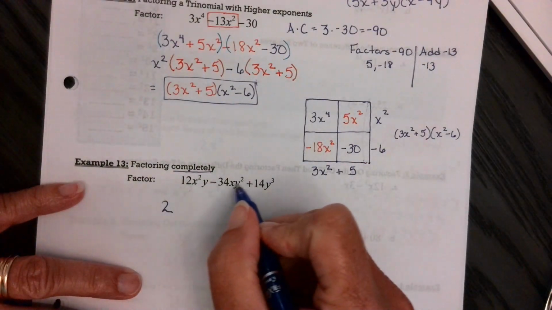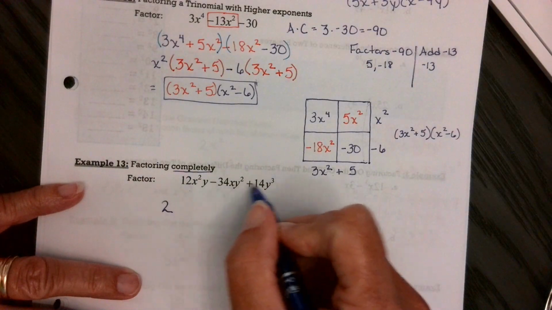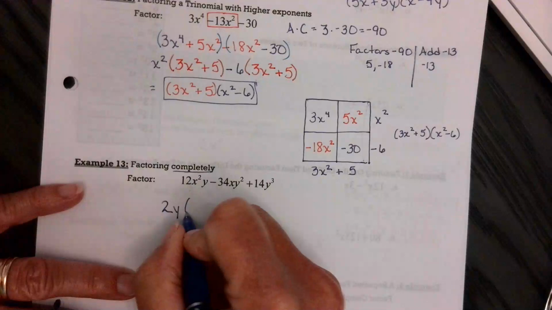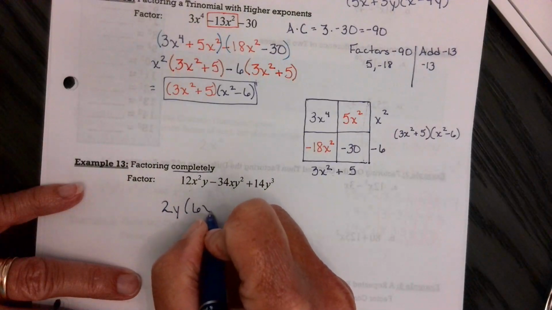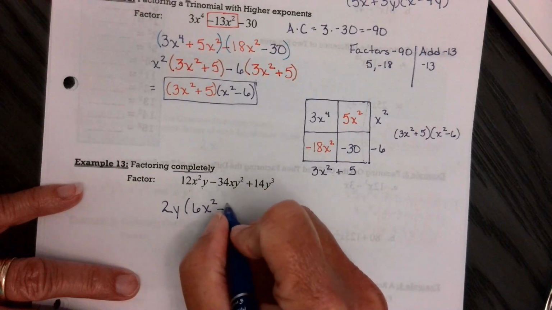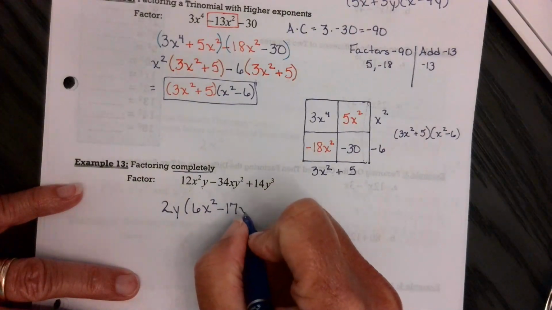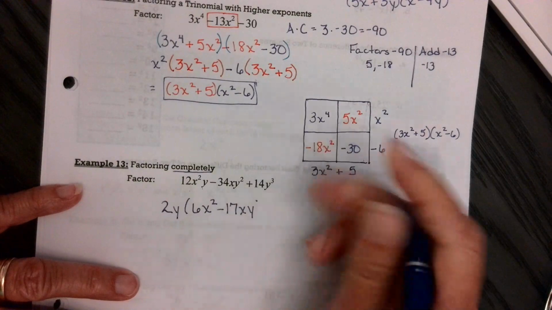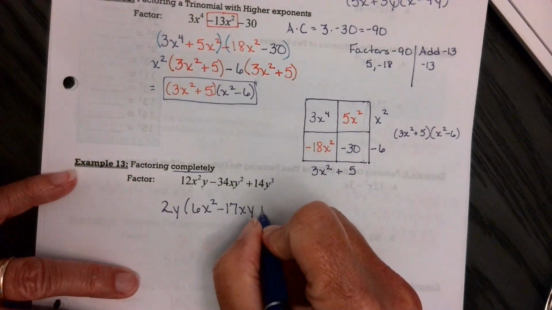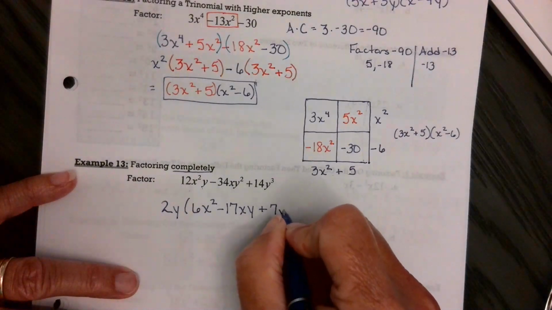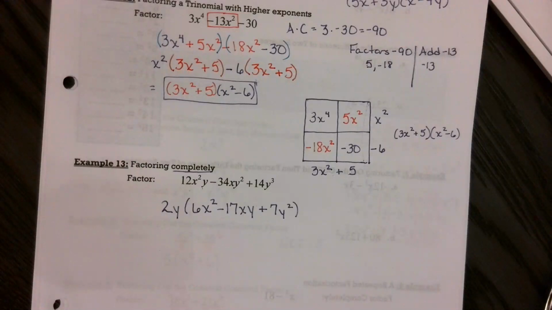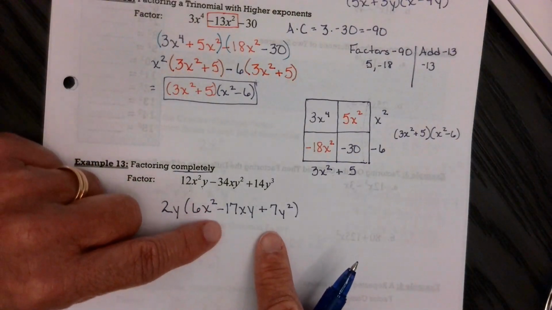I can't pull any x's out, but I can pull out a y, because they all have a y in them. I'm left with 6x squared right here, minus 17xy. I'll put my parentheses. And right here, I have plus 7y squared. Okay, now I have to look to see if this will factor further.